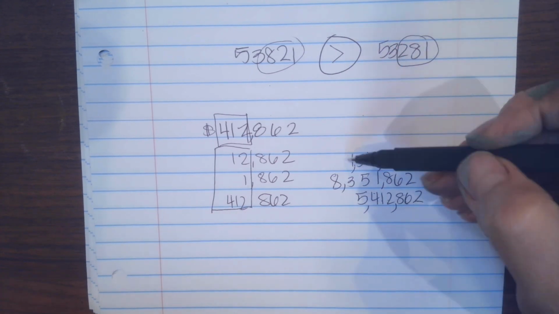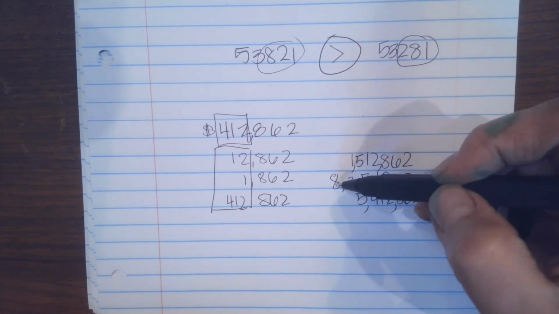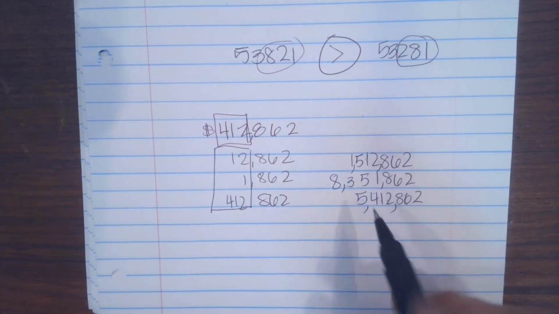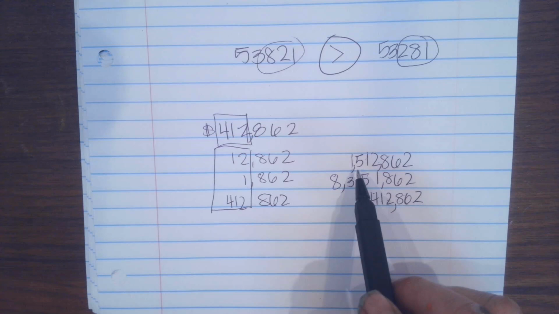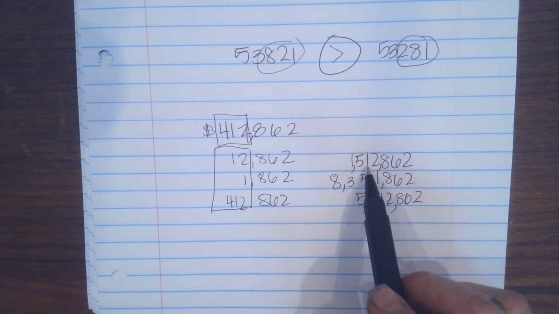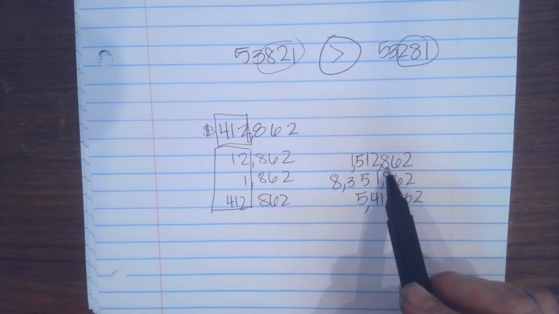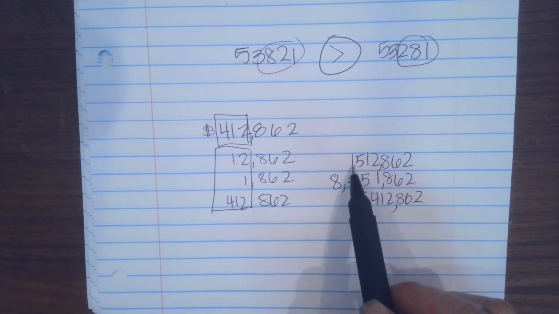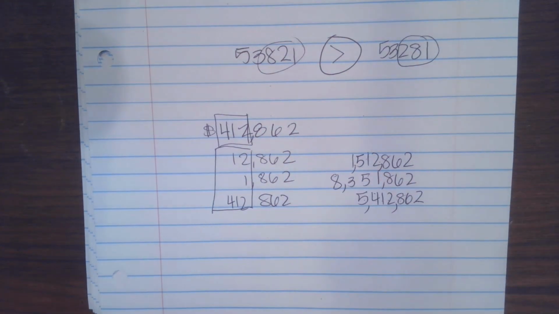So we do 1 million, then 512,000, and then 862. So it turns out to be 1,512,862. Make sense? Yeah.